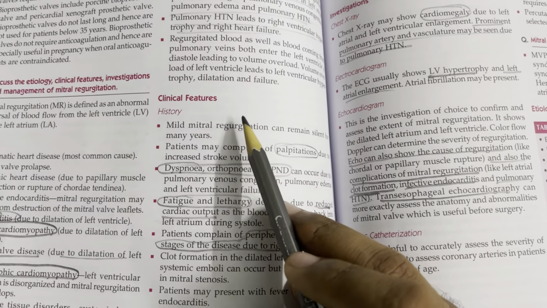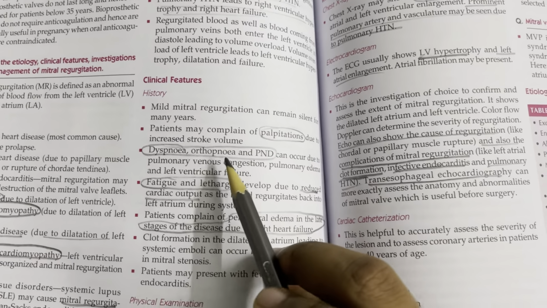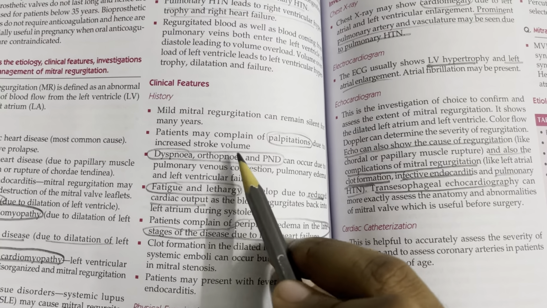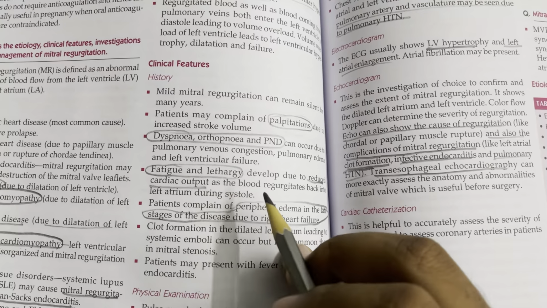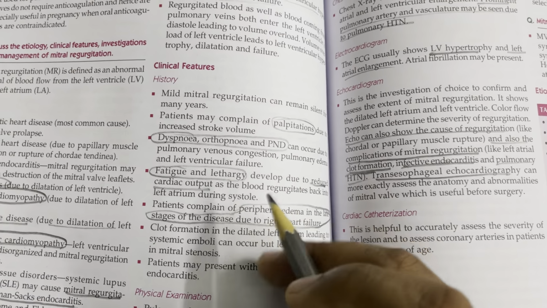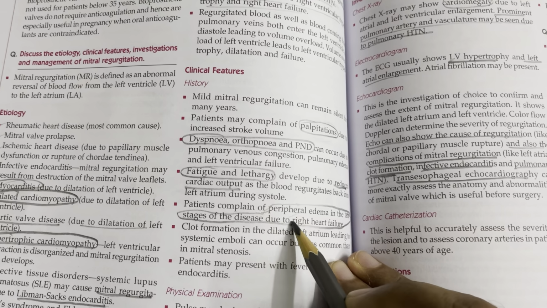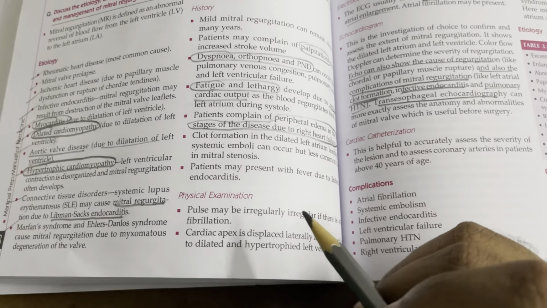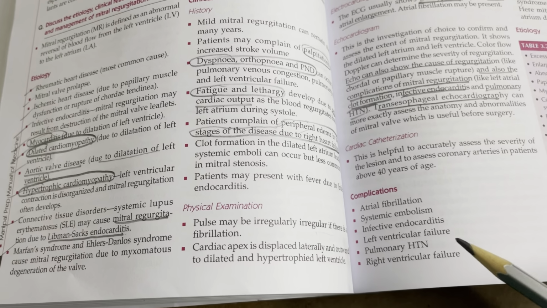adapted. Next, clinical features. See, patients will complain of palpitations. Okay, again, left ventricular failure, you will have dyspnea, orthopnea, PND. Fatigue and lethargy, again because of reduced cardiac output as blood is regurgitating back into the left atrium. There is peripheral edema, especially when right heart failure sets in acute cases. Okay. So pulse, if there is AF, irregular.